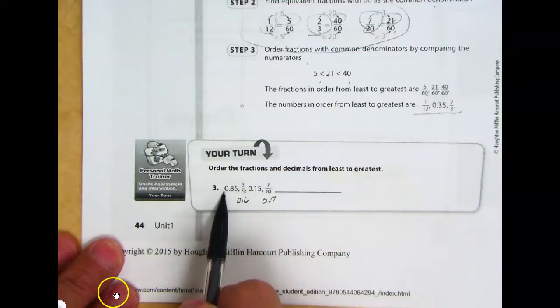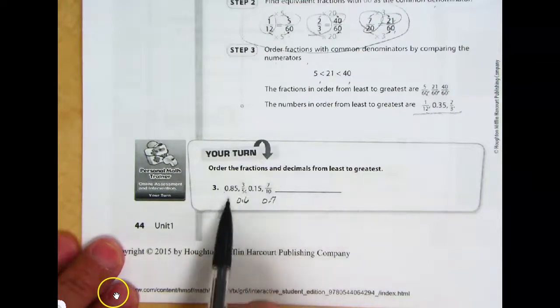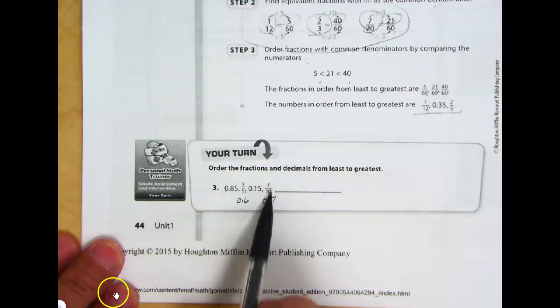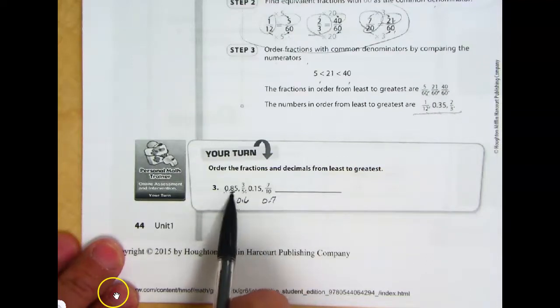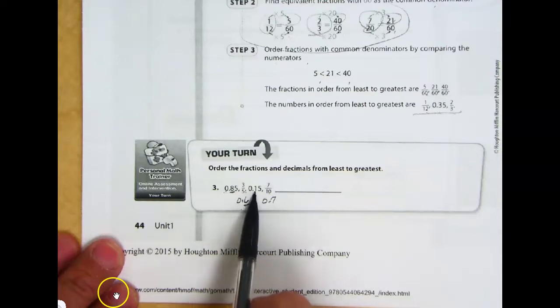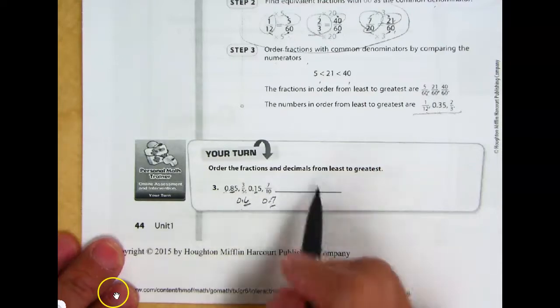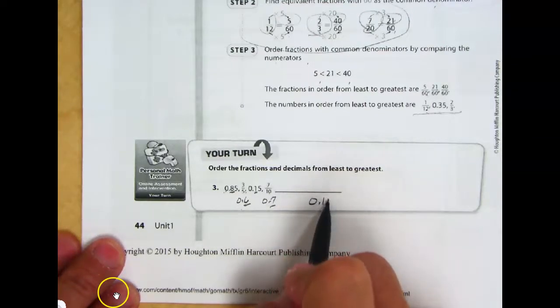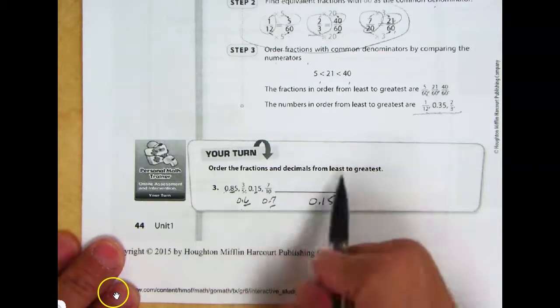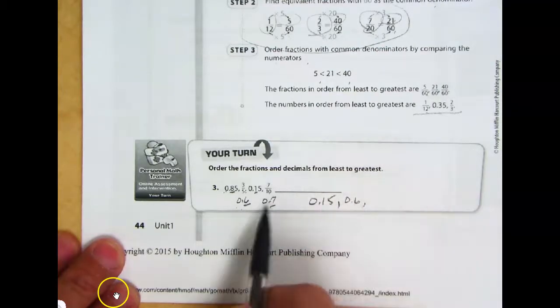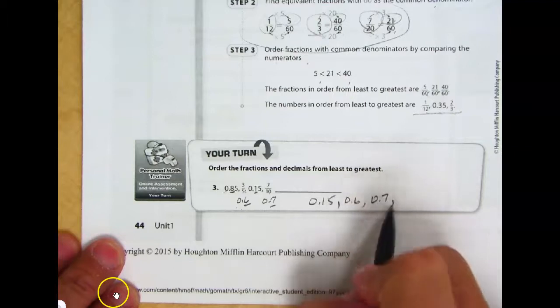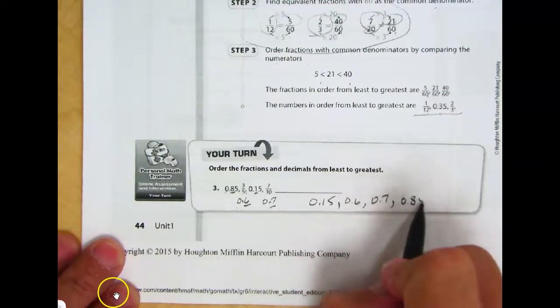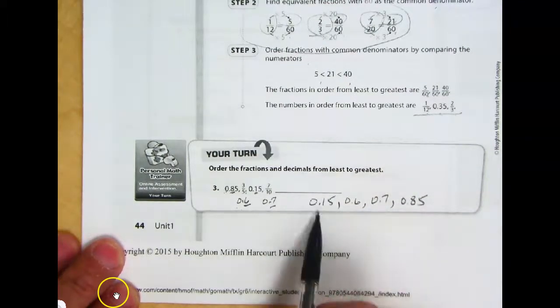So always compare left to right when you're going from least to greatest or greatest to least. So the ones place, they all have zeros. So going to the tenths, you've got an 8, a 6, a 1, and a 7. So obviously the 1 is the smallest, followed by the 6, followed by the 7, followed by the 8. So this is in order from least to greatest, but back in original form.